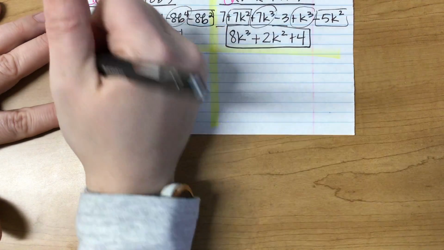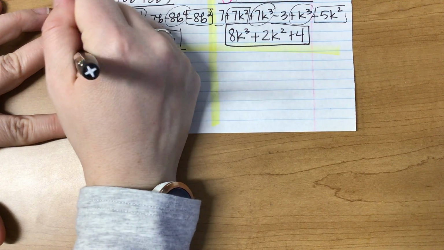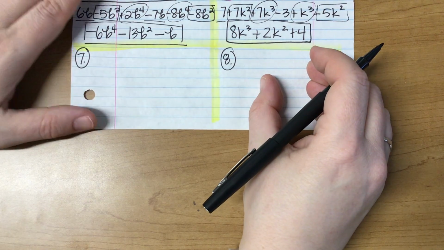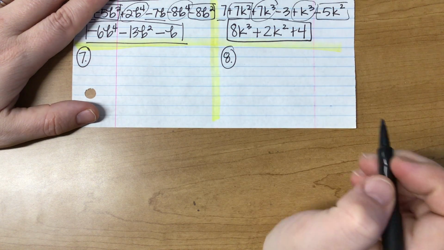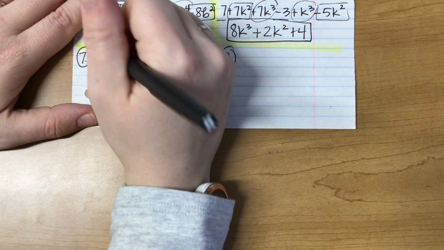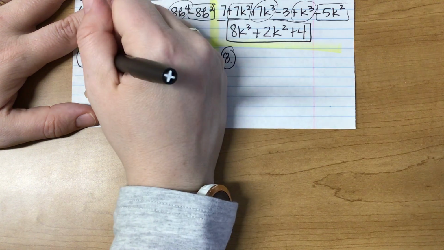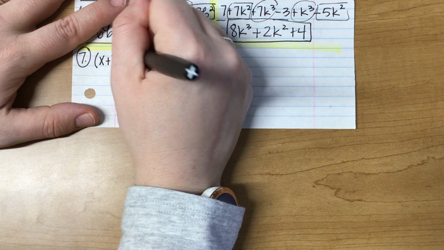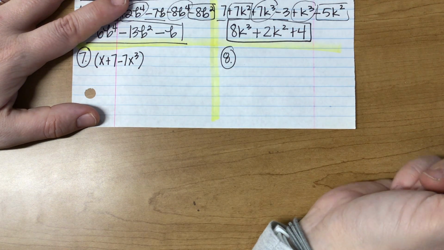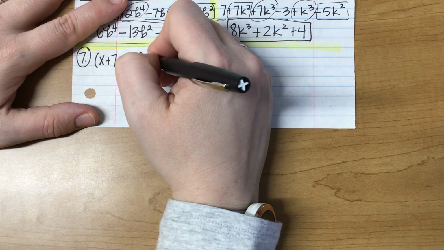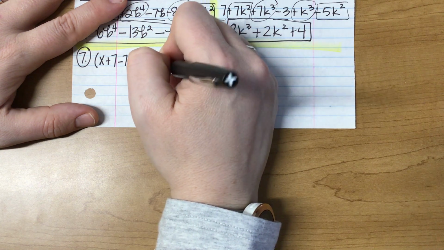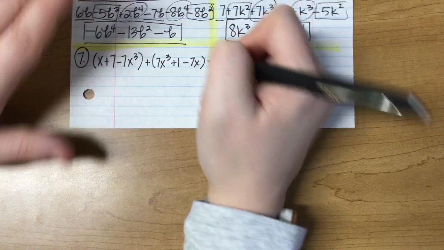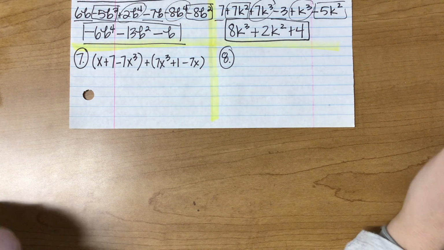All right, last 2. I skipped 2. I got rid of 2. We're only doing 8. Plus x plus 7 minus 7x to the third. Man, I liked 7s when I was making this problem. Plus 7x to the third plus 1 minus 7x. Ooh, we love addition problems.